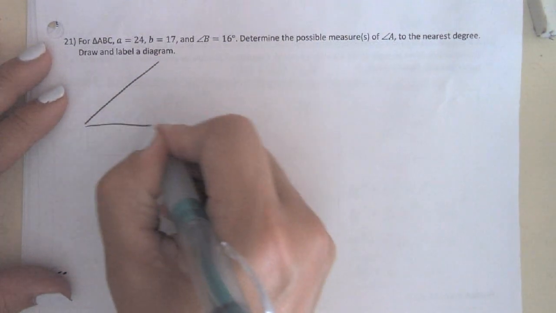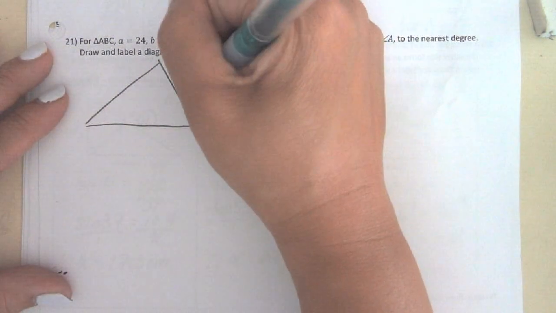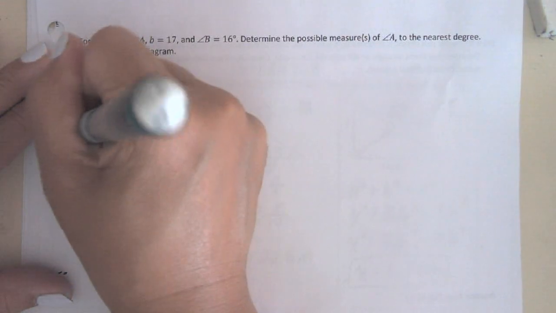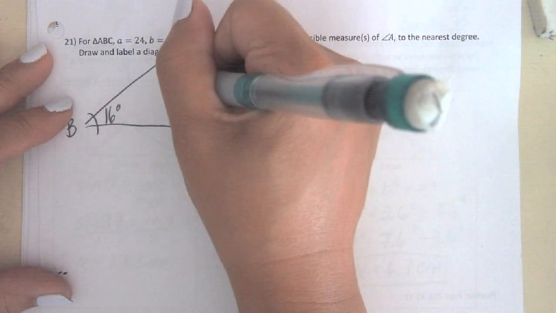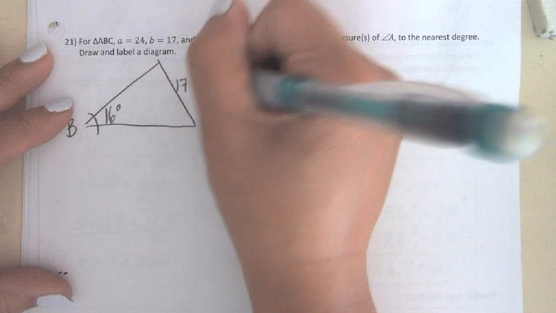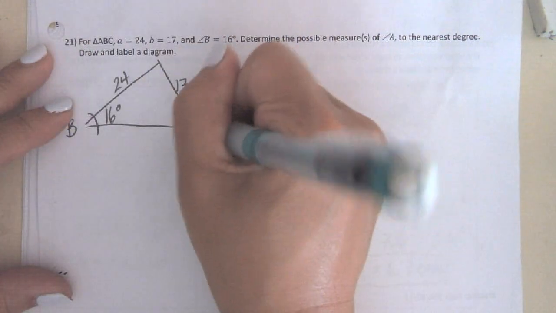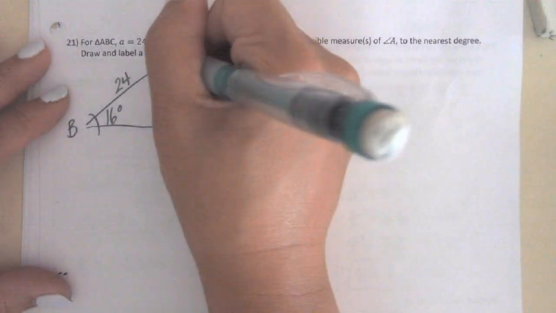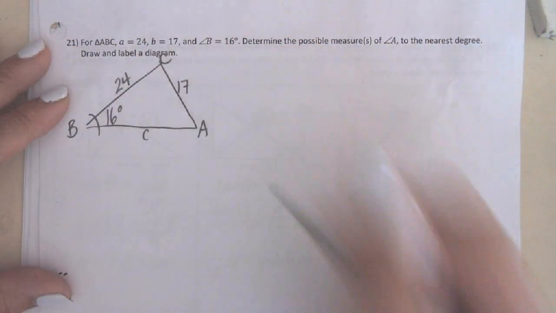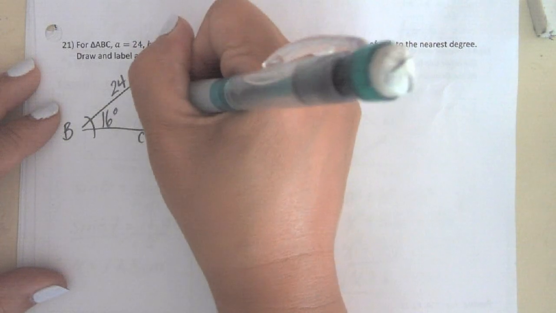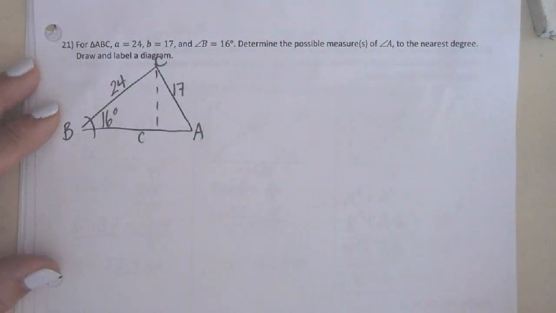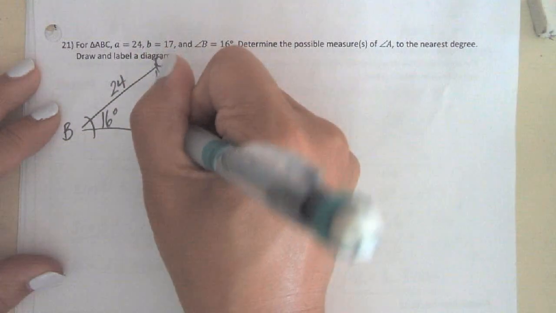So here I'm drawing a triangle. I have angle B, which is 16 degrees, and side b here is 17. This side is 24, so that means that's angle A. This is C, so what I want to calculate is side C. So first thing I want you to try and do is determine what the height is.